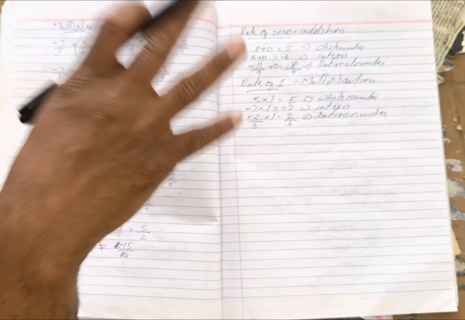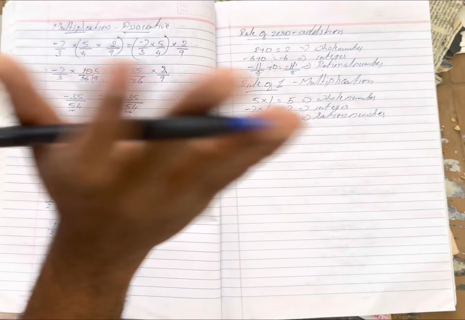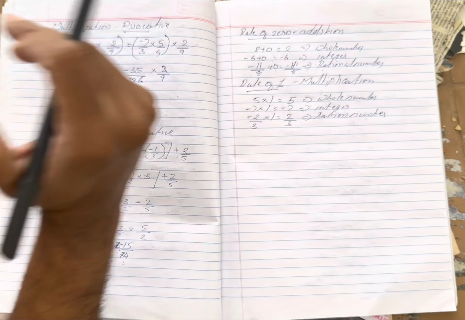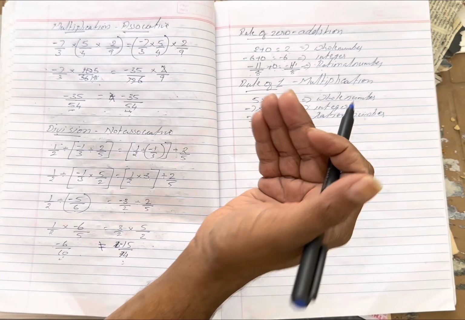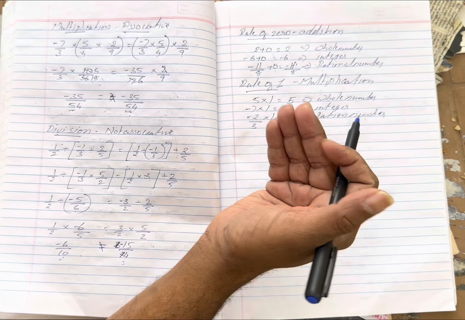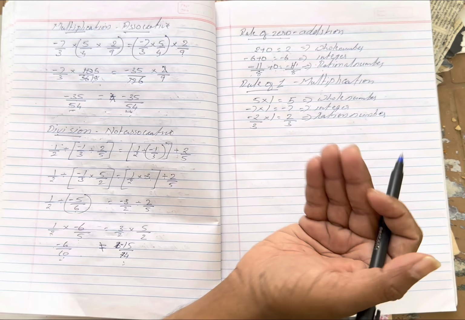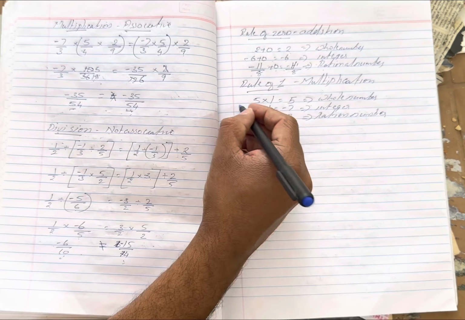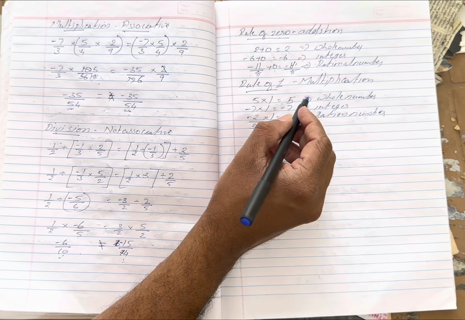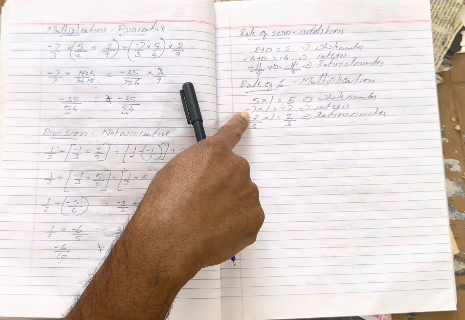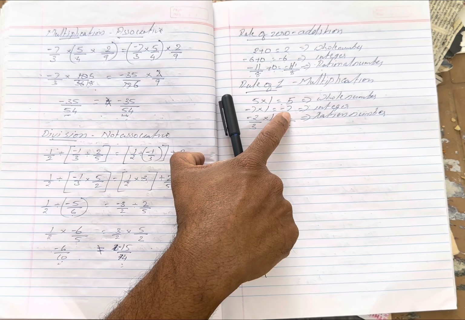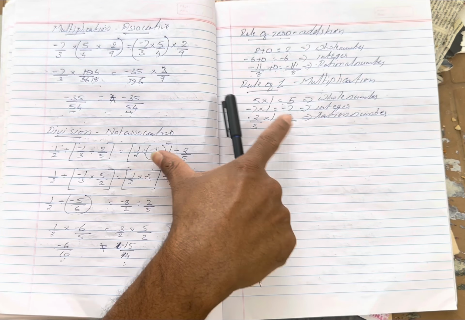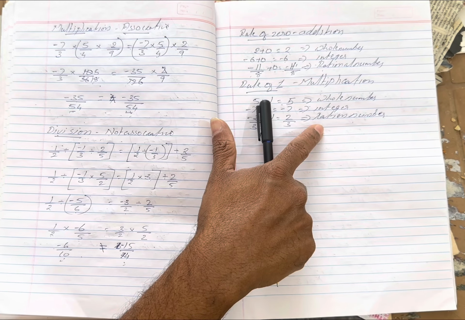So as far as addition is concerned, any number plus 0 will give the same number. If it is a whole number, it will give the same whole number, and if it is an integer, it will give the same integer, and if it is a rational number, it will give the rational number. Multiplication rule of 1. 5 into 1 is equal to 5, which is a whole number. Minus 7 into 1 is minus 7, which is an integer. Minus 2 by 3 into 1 gives minus 2 by 3 as an answer, which is a rational number.